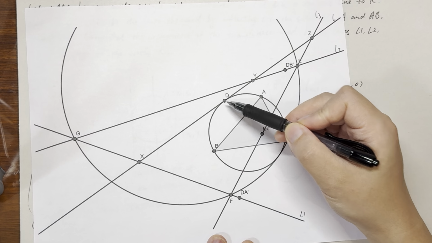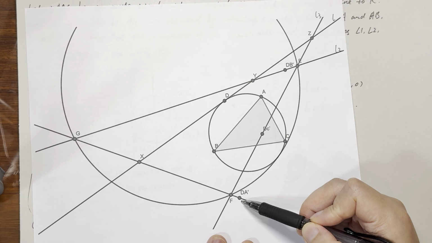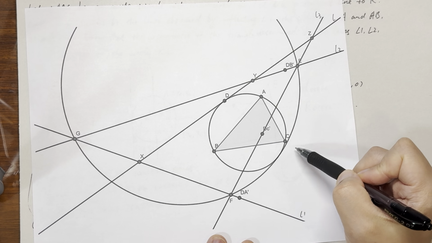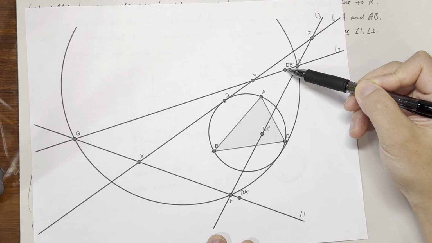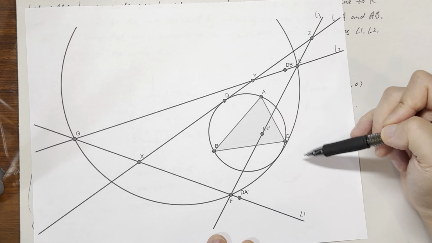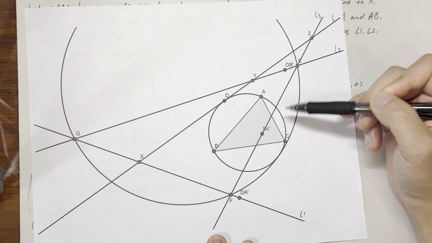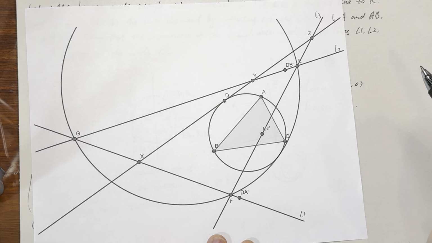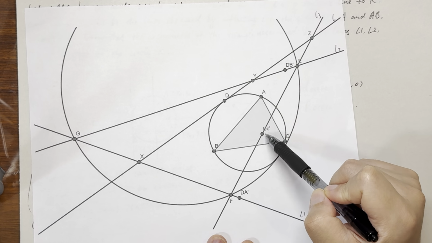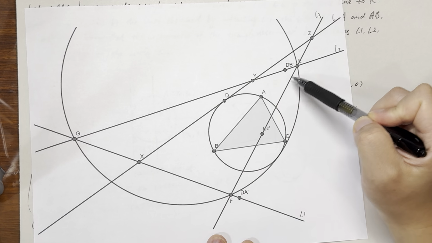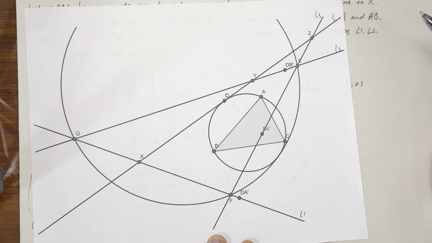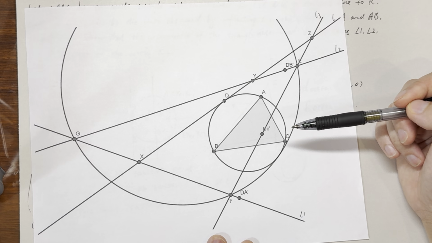From this point D, we find the DA prime, right, which is the reflection of D over the side BC, and we find the DB prime, which is a reflecting point from D to the side AC, and also we find DC prime, which is a reflecting point from D to the side AB. This just reminds us of the Simpson line, right?